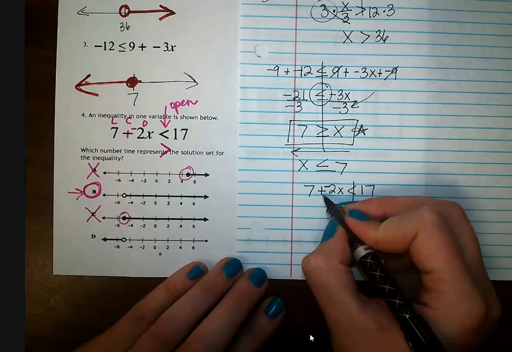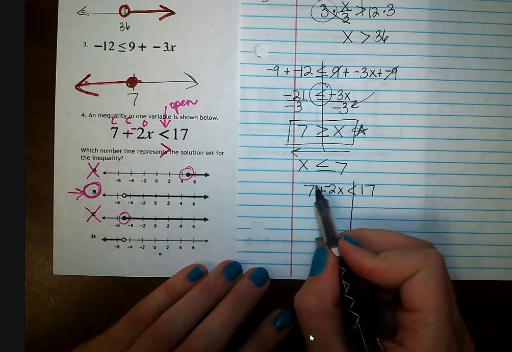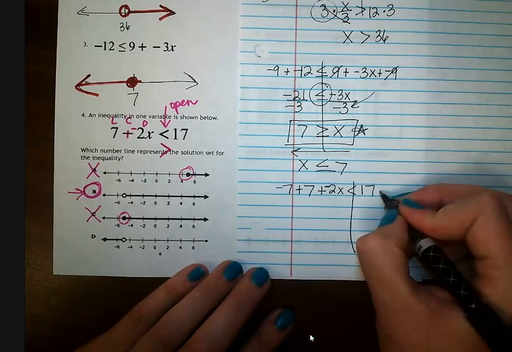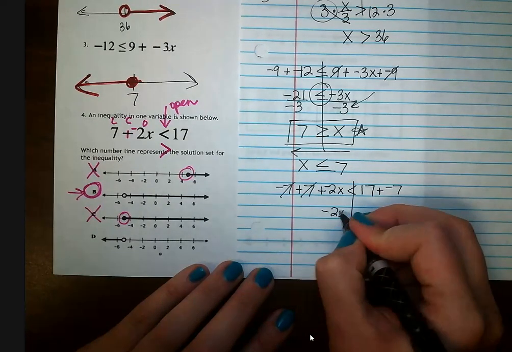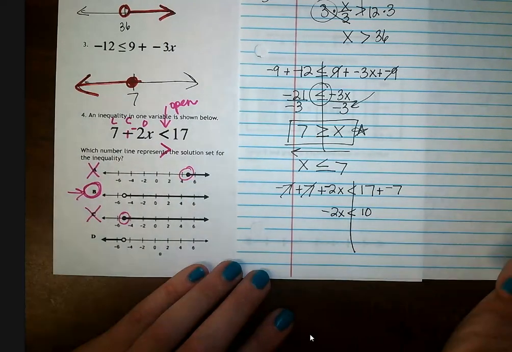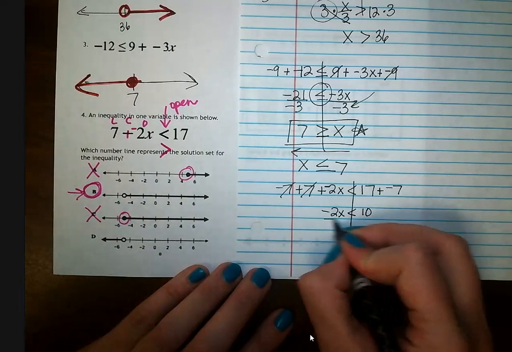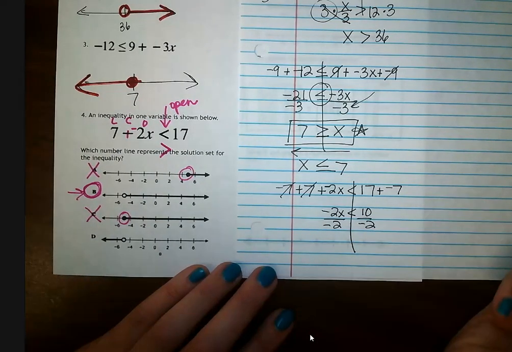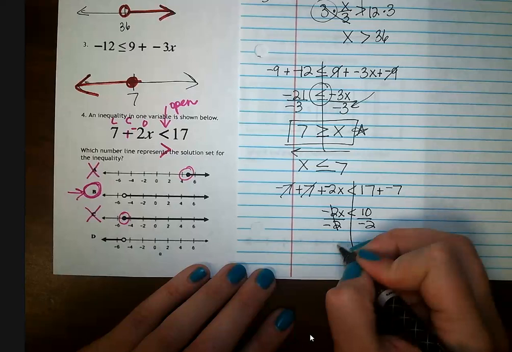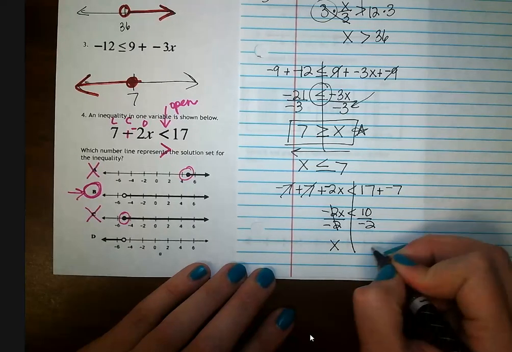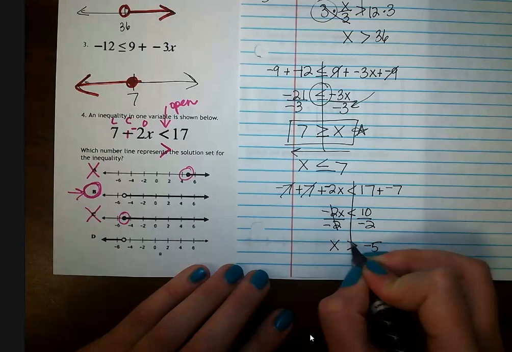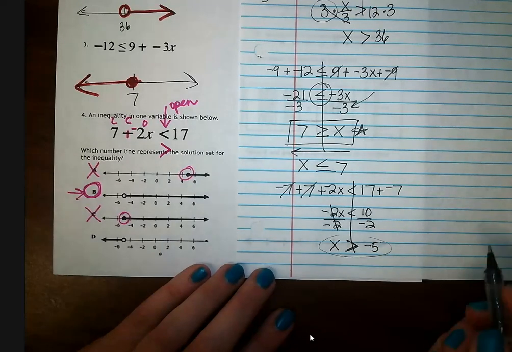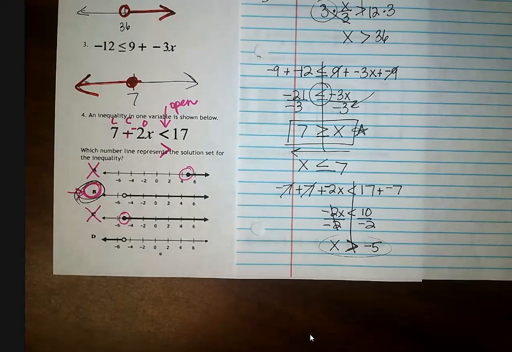So we got 7 plus negative 2x. To get rid of a plus 7, we add a negative 7 to both sides. So I have negative 2x is less than 10. To get rid of a times negative 2, I divide by negative 2 on both sides. These cancel, so I get x. 10 divided by negative 2 is negative 5. And I flip my sign. So it should be x is greater than negative 5. Well, look at that. X is greater than negative 5, which is awesome.